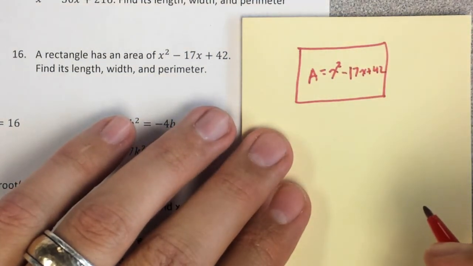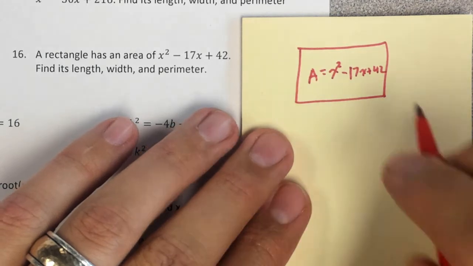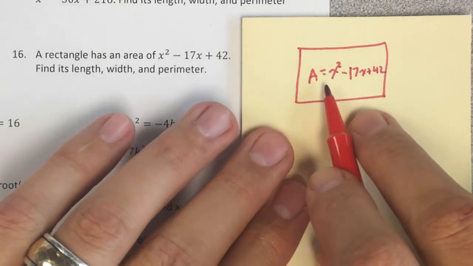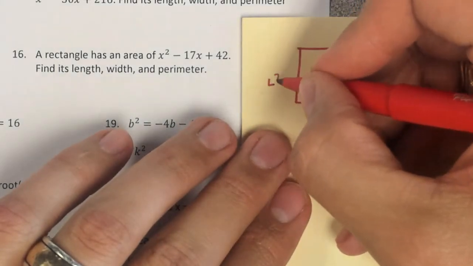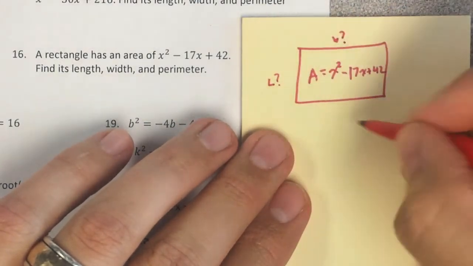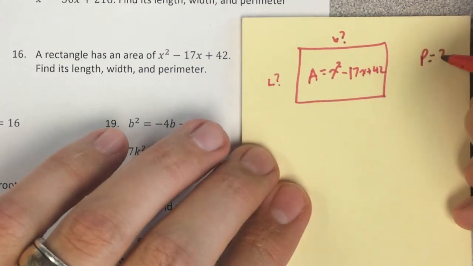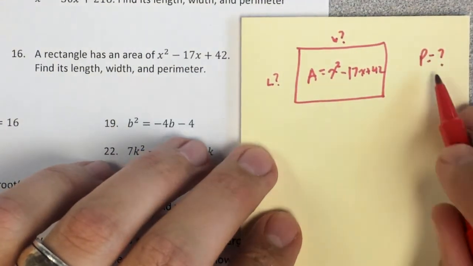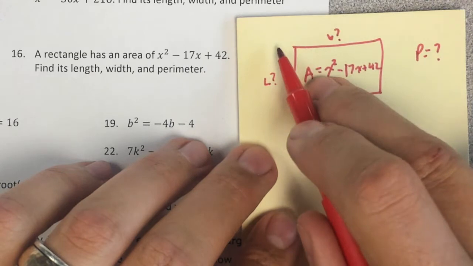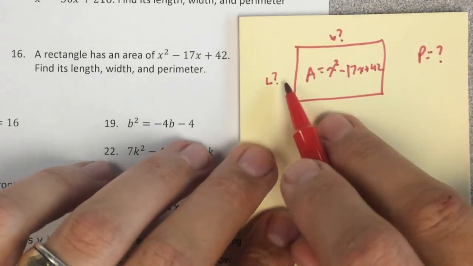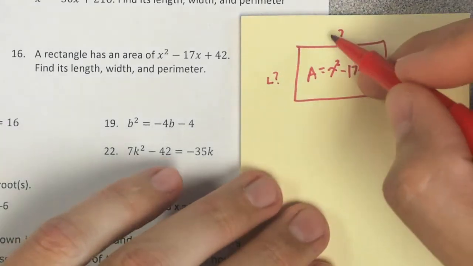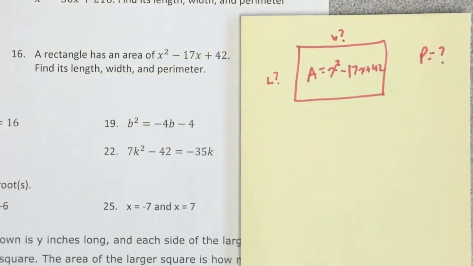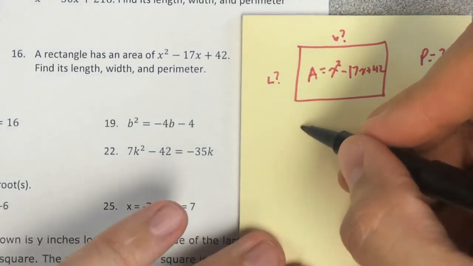Did we already do this one? No. Okay. What we're going to do is we need to find the length, the width, and then the perimeter. Perimeter is simply adding all my sides up. So to find the length and the width, it's super simple. We factor it. And you're going to get a binomial here and a binomial here as my side lengths. So let's set that up.